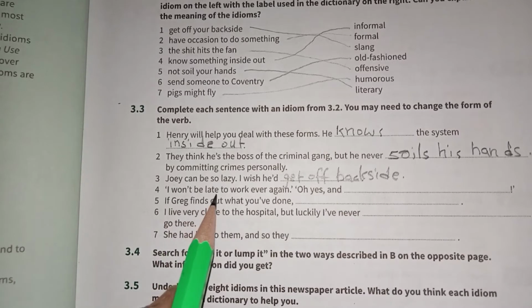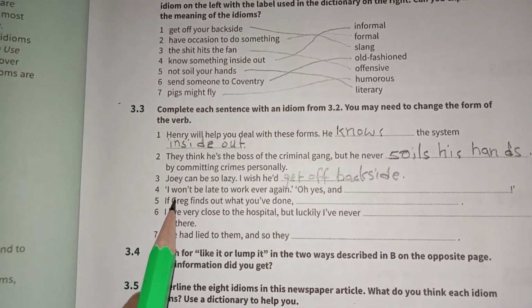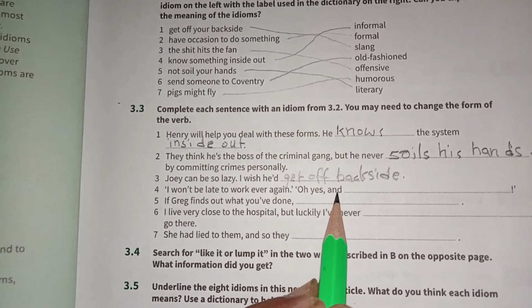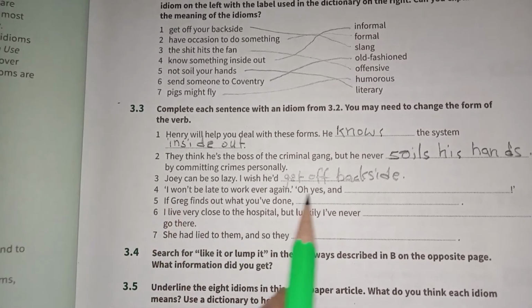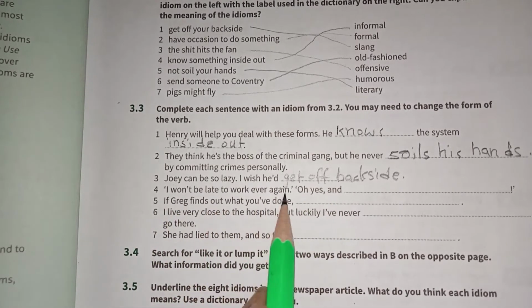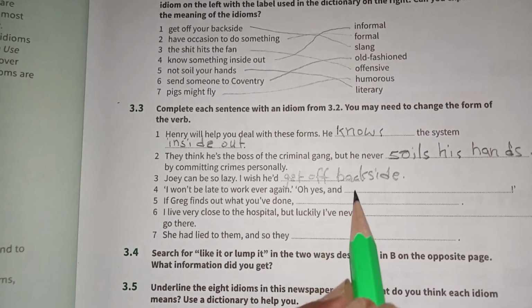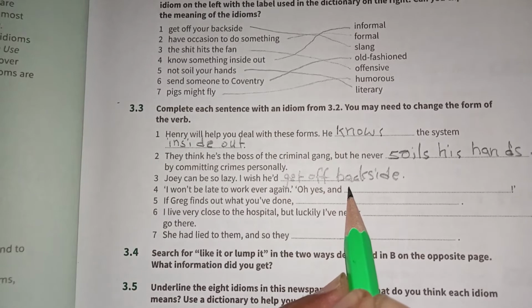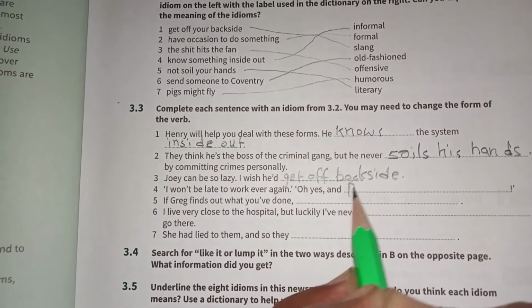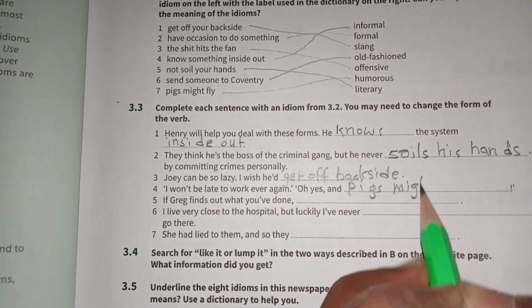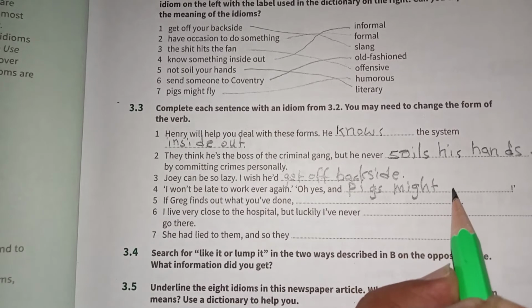I won't be late to work ever again. Oh yes. This is number 4. I won't be late to work ever again. Oh yes, pigs might fly. Here we use the idiom. Oh yes, pigs might fly.